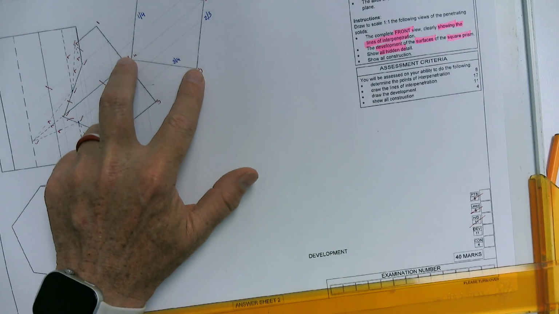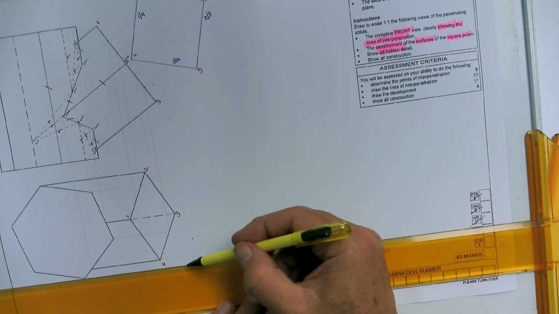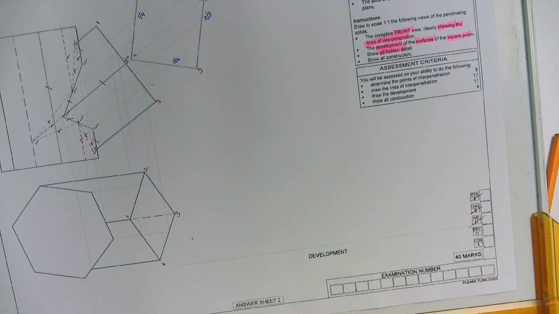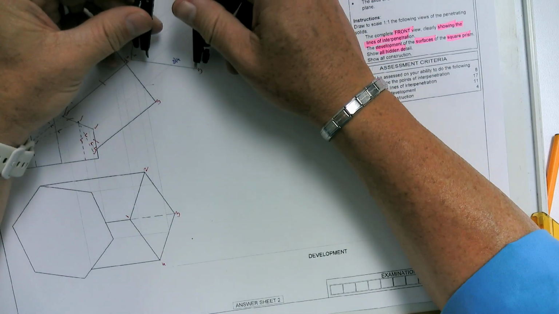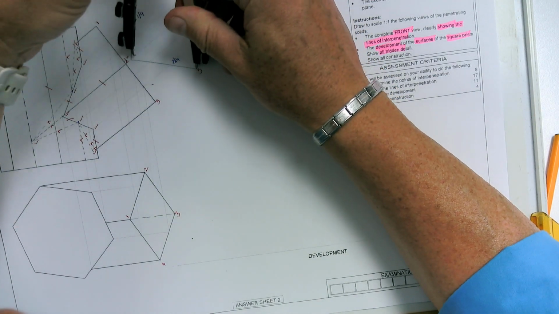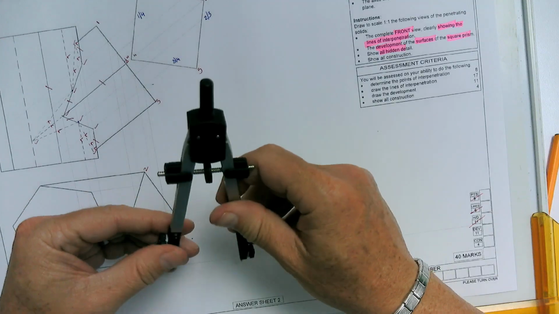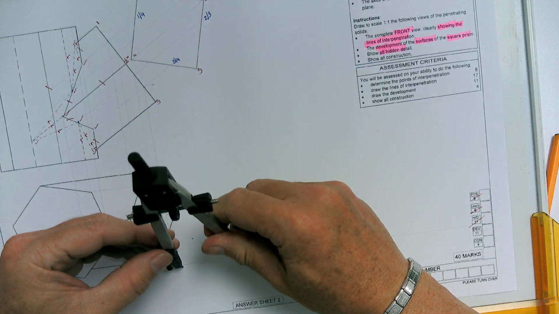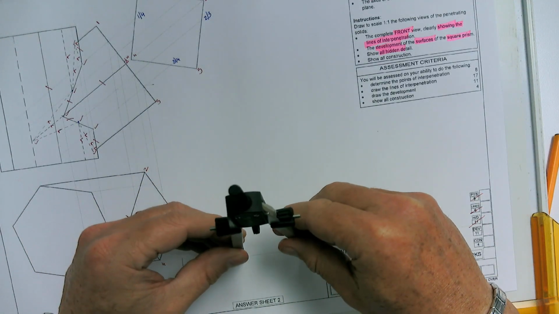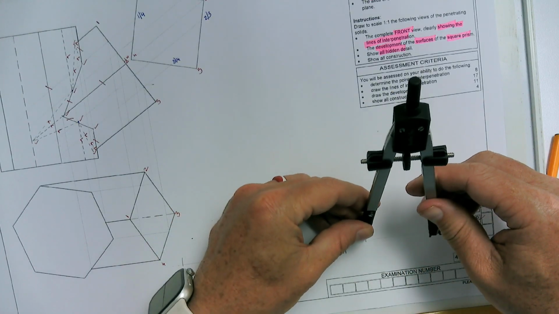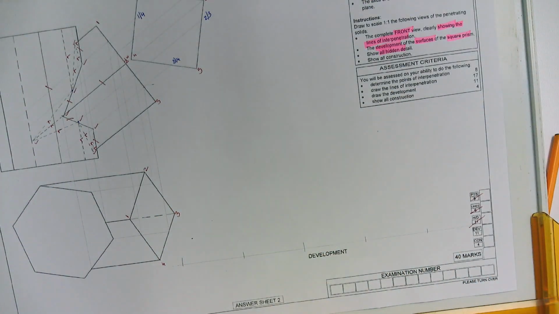So I'm going to take that part of my square. Okay, using my compass. One, 2, 3, 4, back to 1.